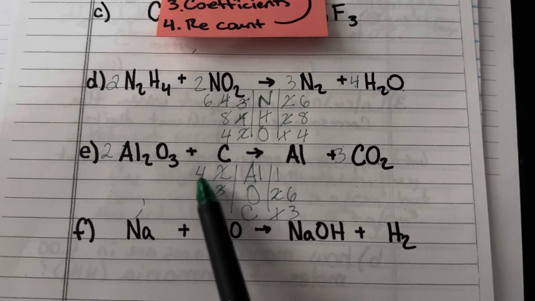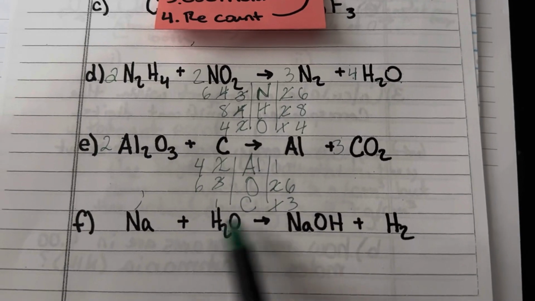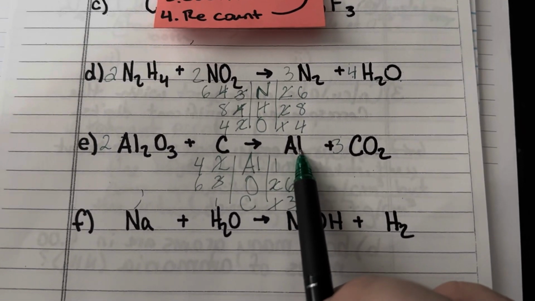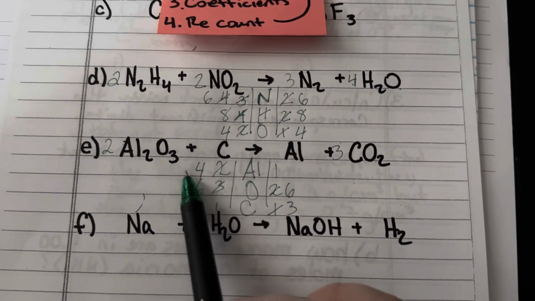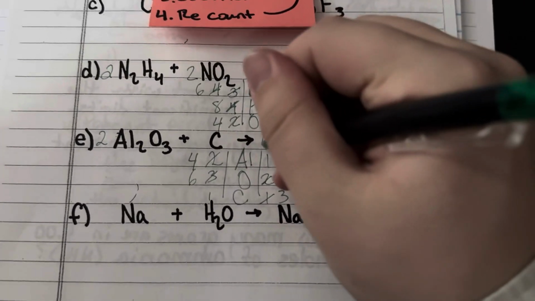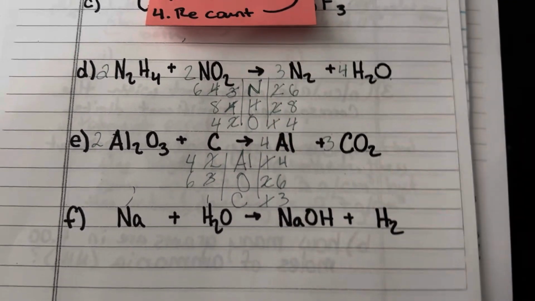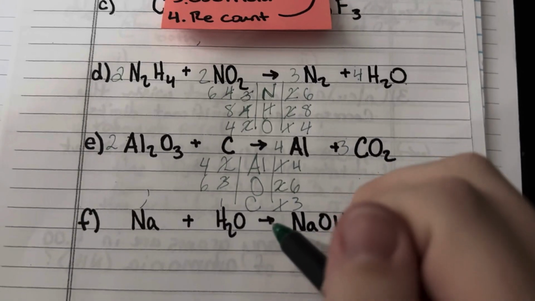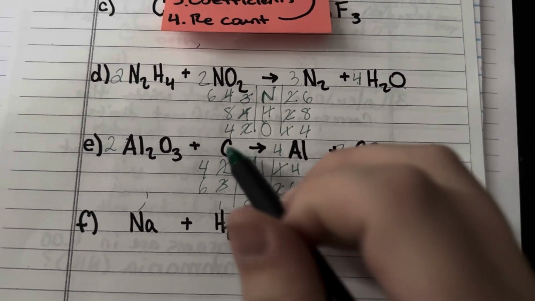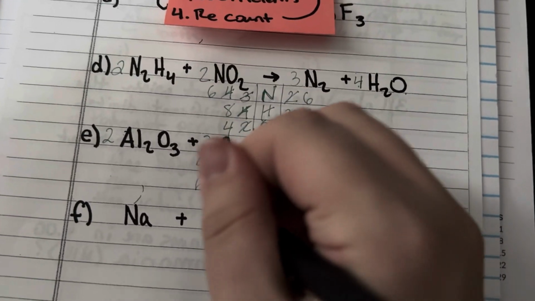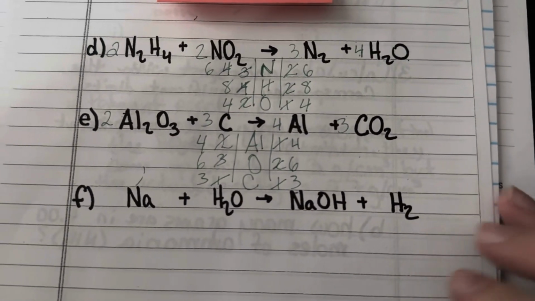See how now we're just left with changing the aluminum and the carbon, and we can make them whatever we need them to be. So it says 4 aluminum. I just got to put a 4 in front of the aluminum. It makes 4. And then we put 3 in front of the carbon. It makes 3. Alrighty.